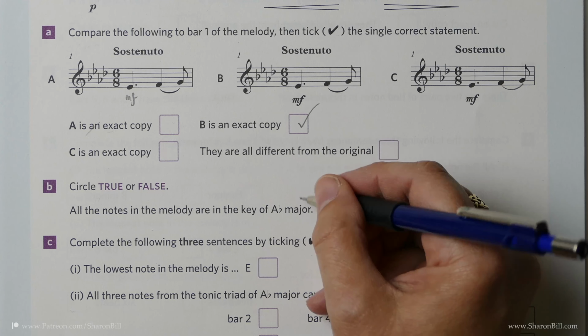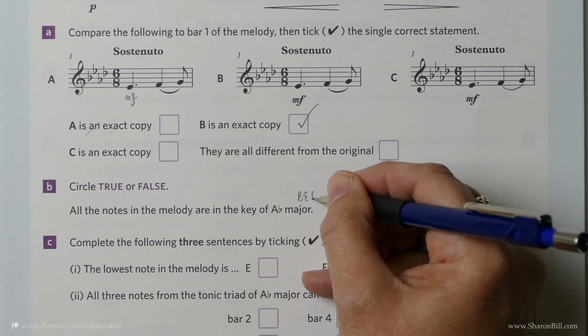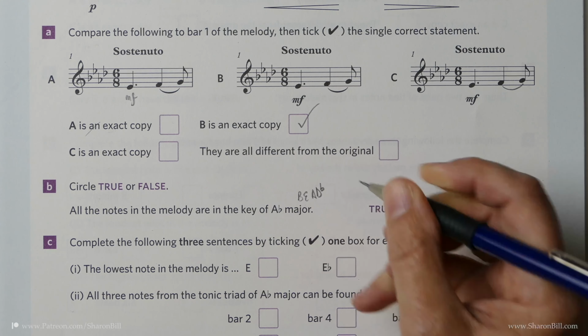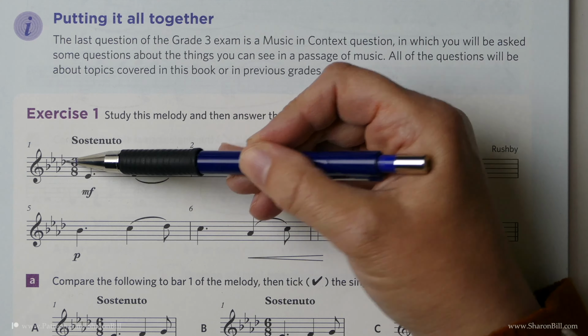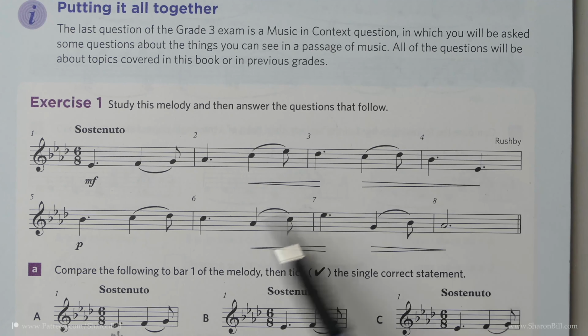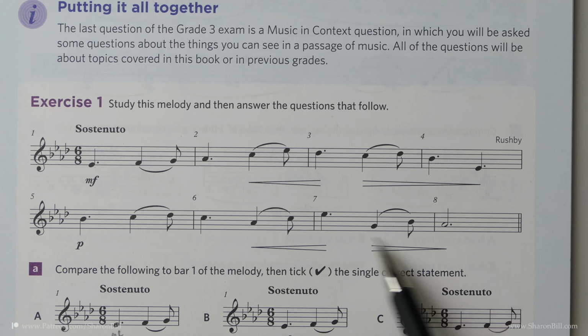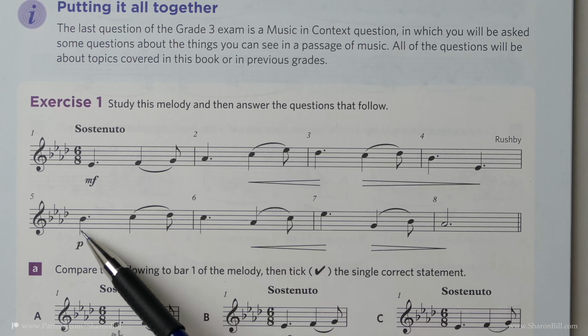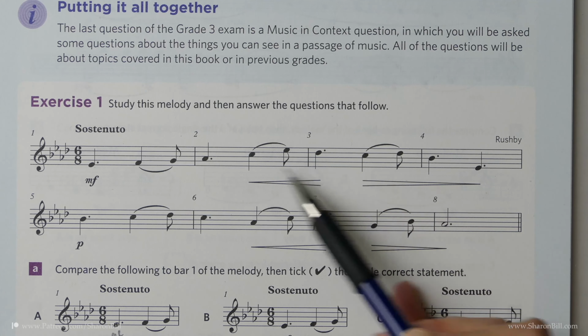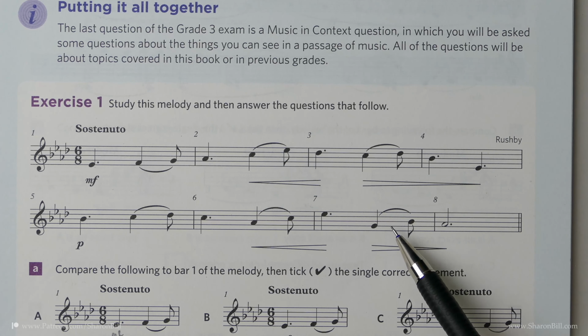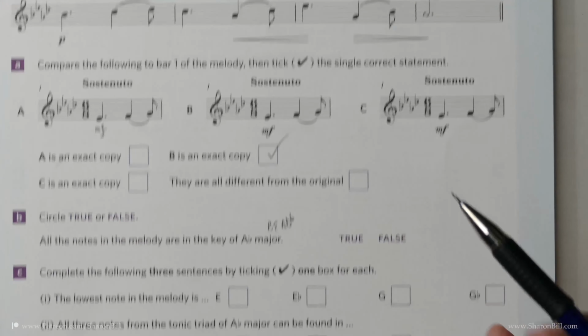So A flat major has B flats, E flats, A flats, D flats. So is this true here? Well, we have the correct key signature, B, E, A, D flats, and then just glancing through, there's nothing else that's sort of not part of that. There's no unexplained extras, and so we can say, yep, definitely everything perfectly fits in with the key of A flat major.